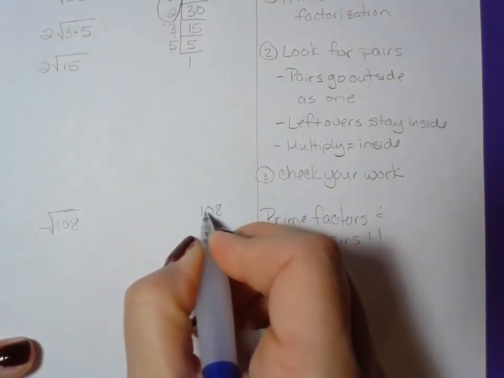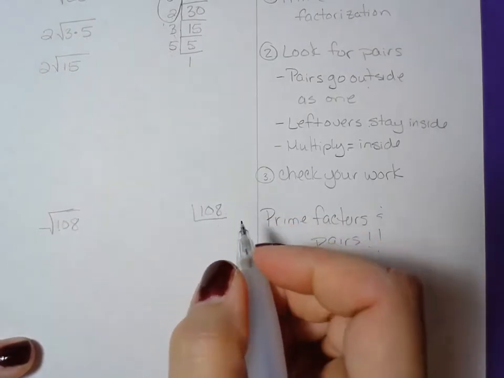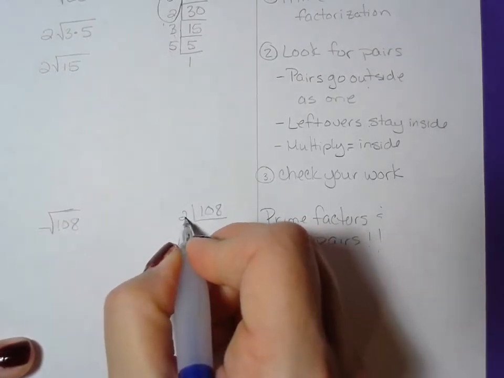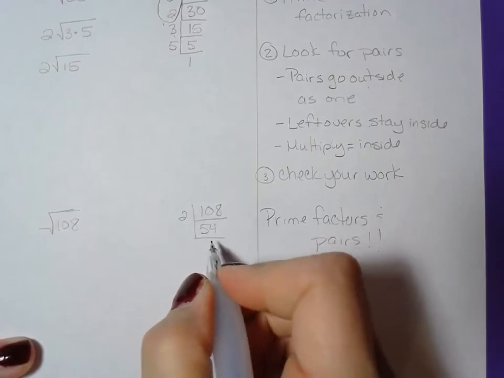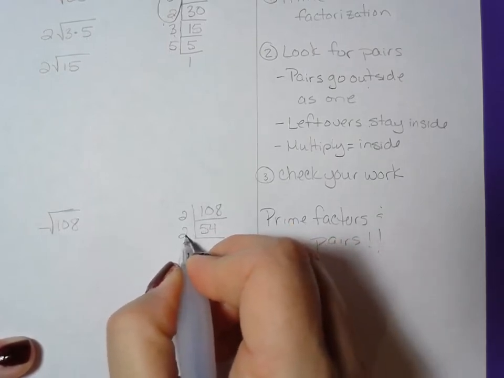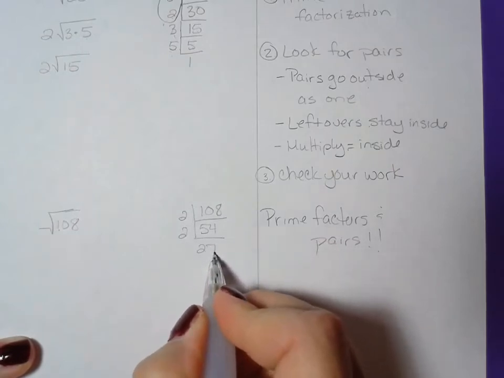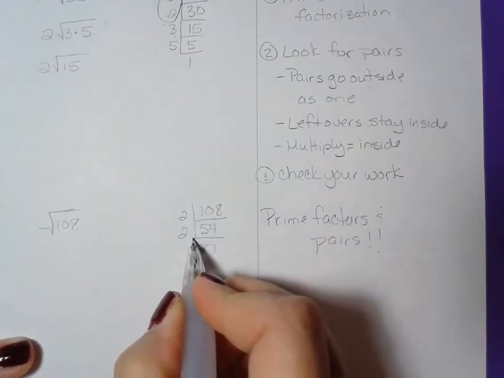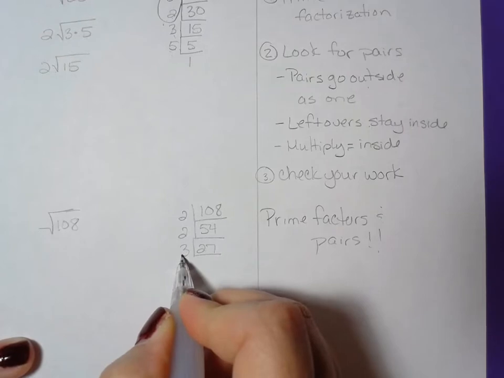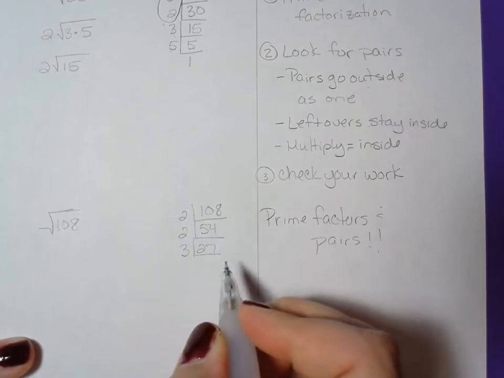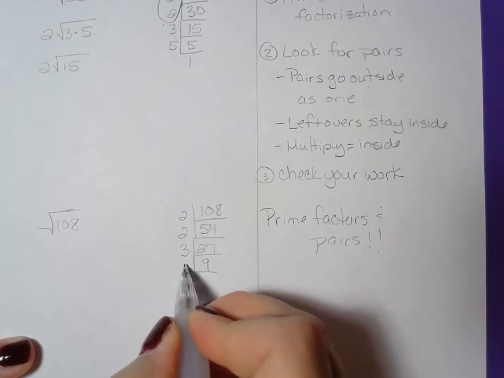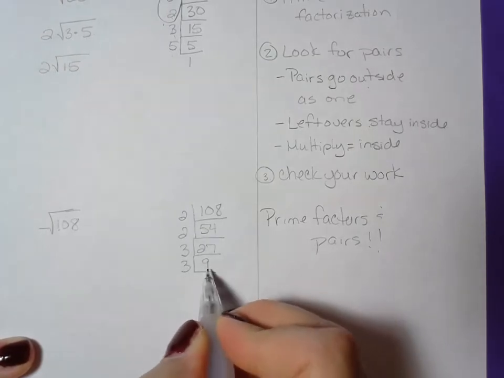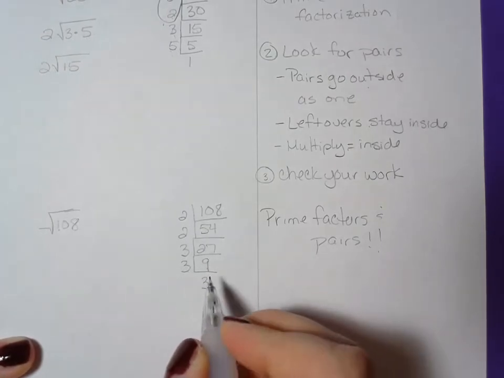So we take our 108 and 108 is an even number. So we're going to divide by 2, which gives us 54. 54 is an even number, so we can divide by 2 again, which gives us 27. 27 is not even, but it is divisible by 3. And 27 divided by 3 is 9. Oh, look at that. There's 9. It showed up. 9, we know, is divisible by 3. 9 divided by 3 is 3.